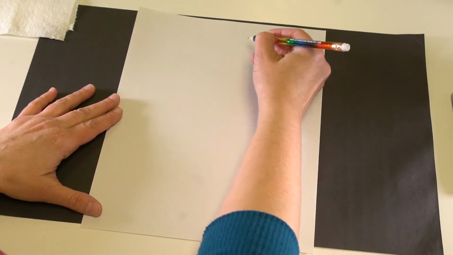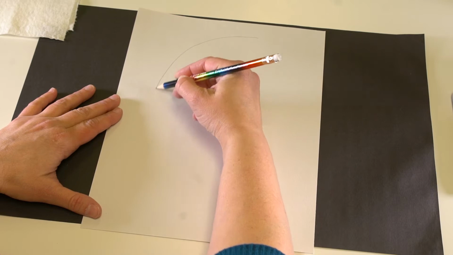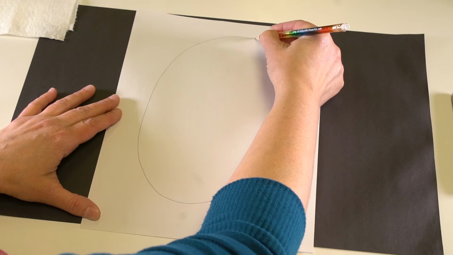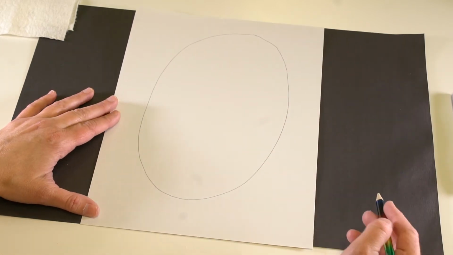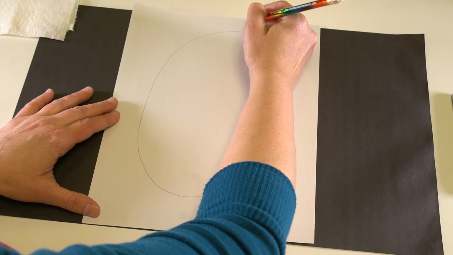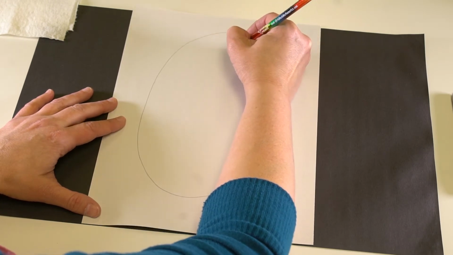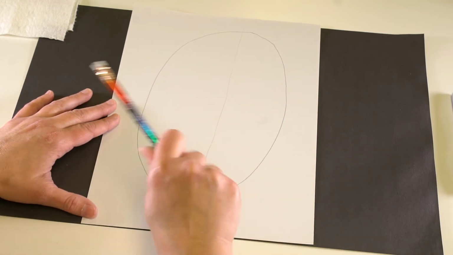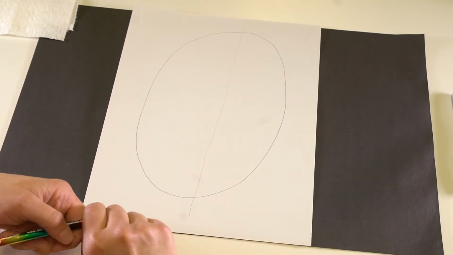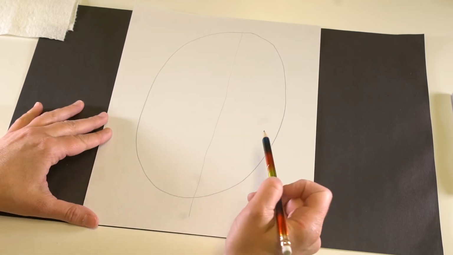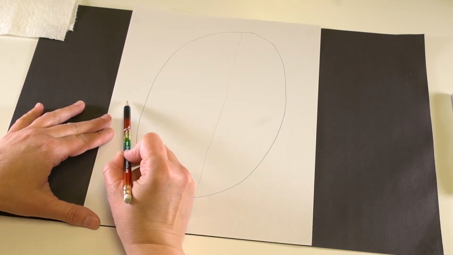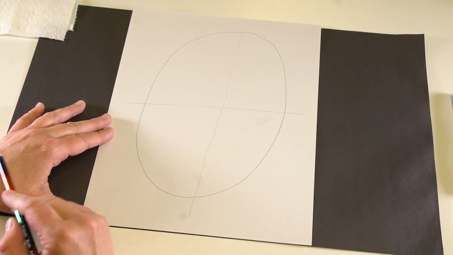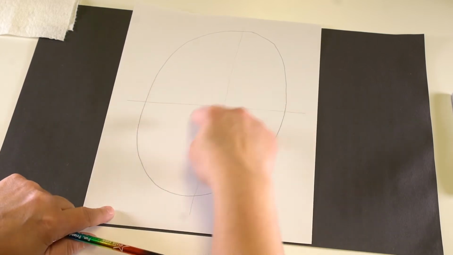To begin, you're going to want to draw a large oval in the middle of your paper. You want it to fill most of the space, so don't be afraid of it being too big. And then you're going to add a vertical line very lightly down the center of the oval. This will divide your oval into half. So now you have two halves. Then I want you to draw a horizontal line across the center of the oval. And now our oval is divided into fourths.